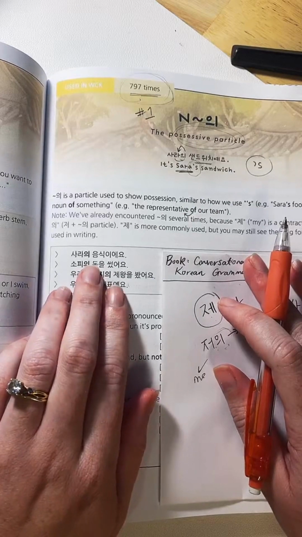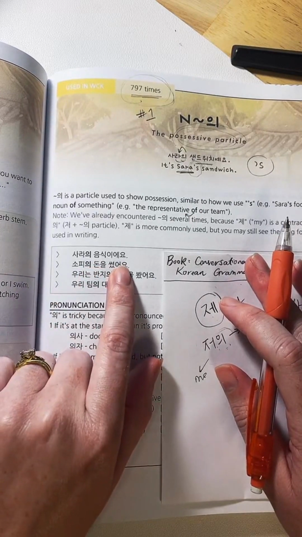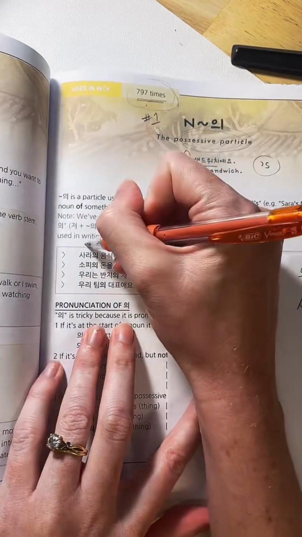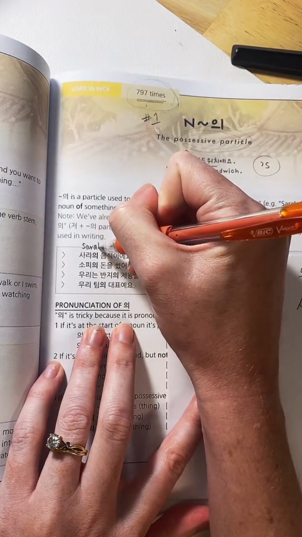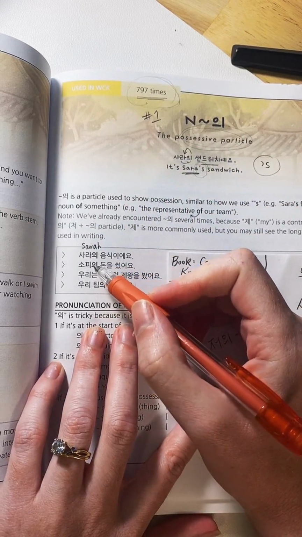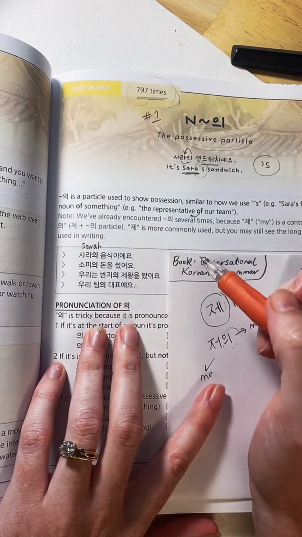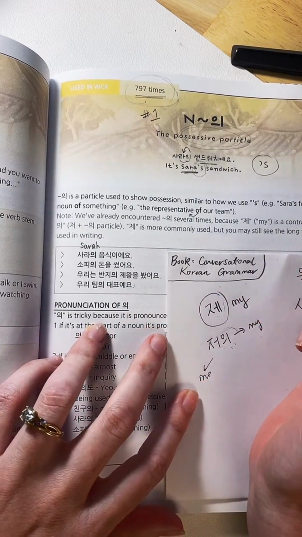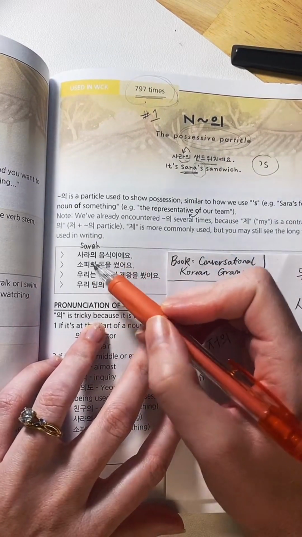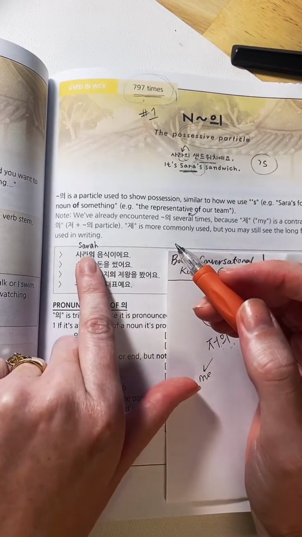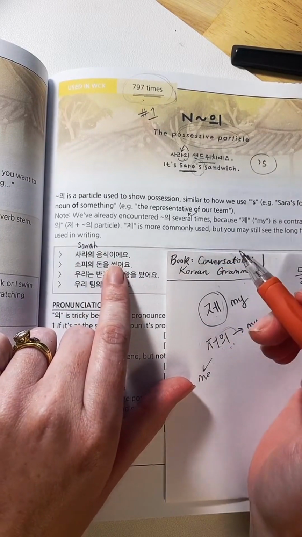Okay, so for example, 사라의 음식이에요. Sara is the person, Sara, or Sarah. Sarah is often written Sara. I'm using Sara as a name. 사람 is person, but I'm using this as a name. 사라의 음식이에요 means it's Sarah's food.